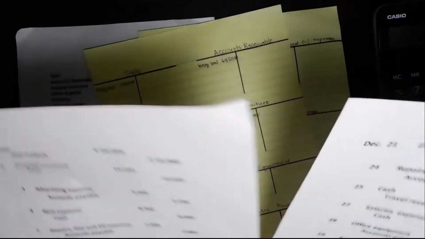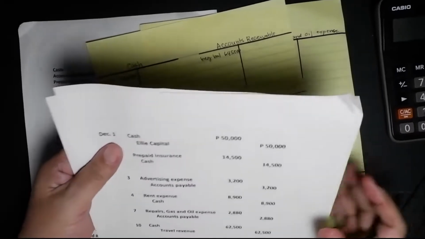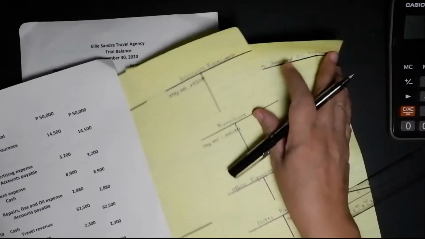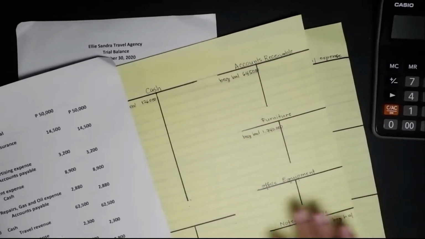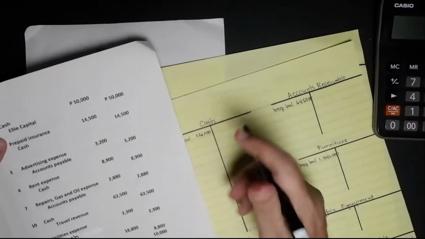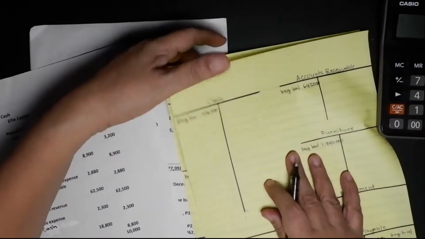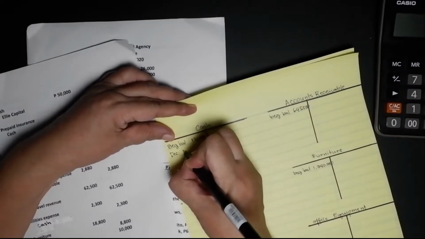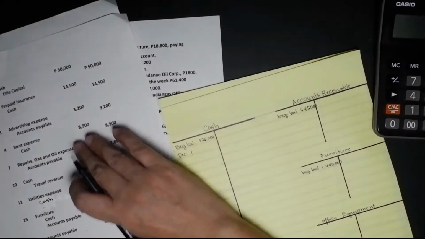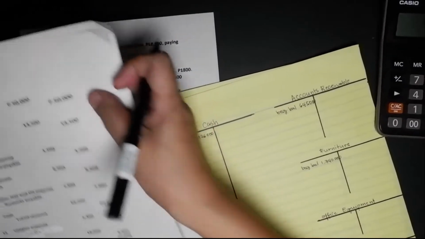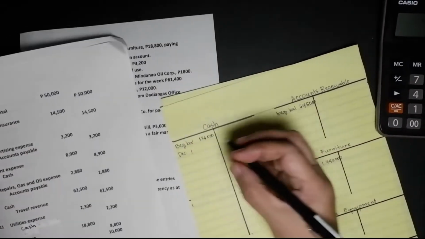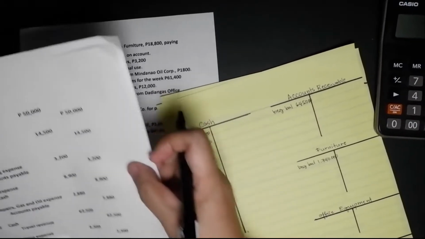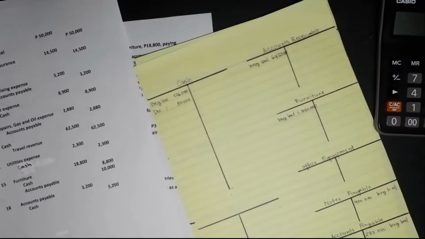Okay, so we have December 1, debit cash. So, cash ledger. We have December 1 on the date column. That is 50,000. And credit Ellie Capital.